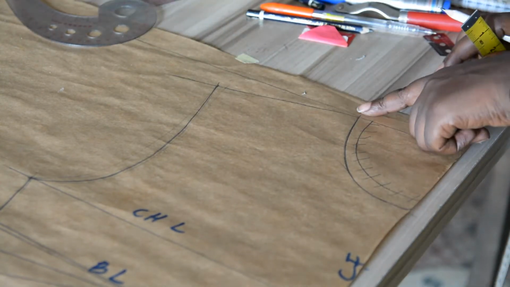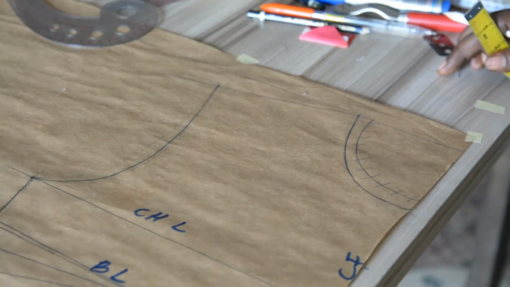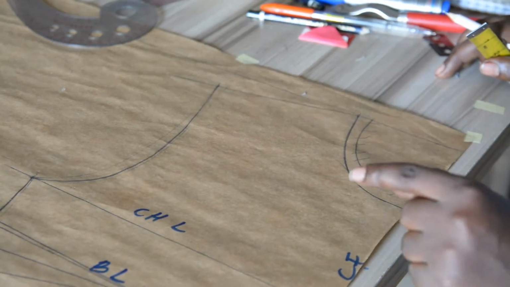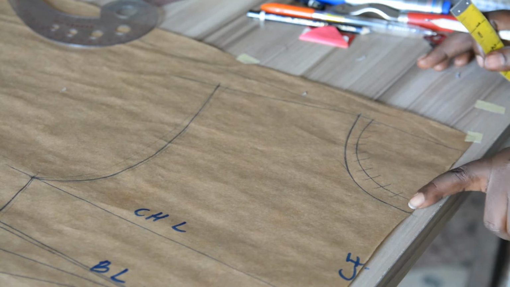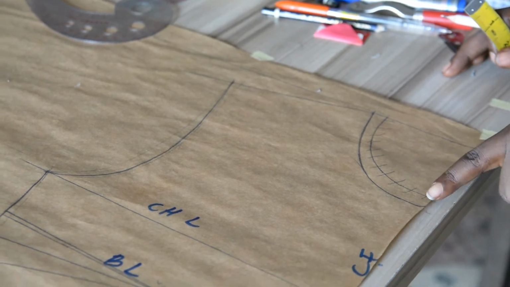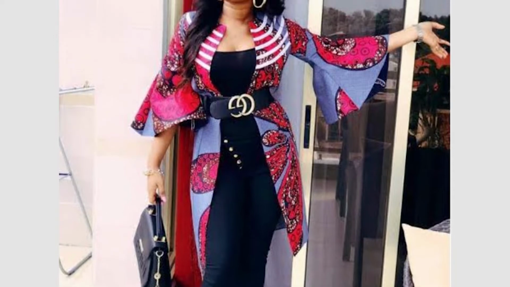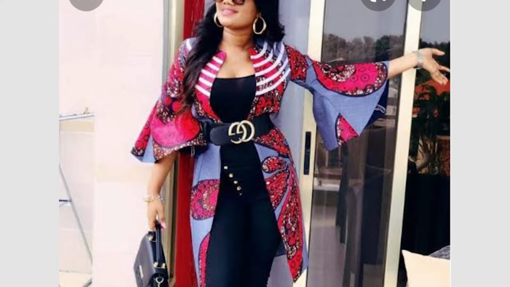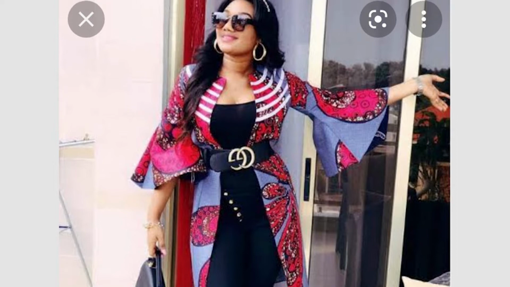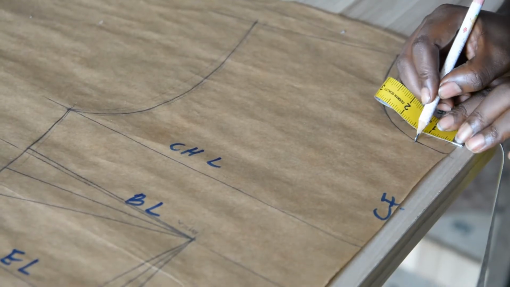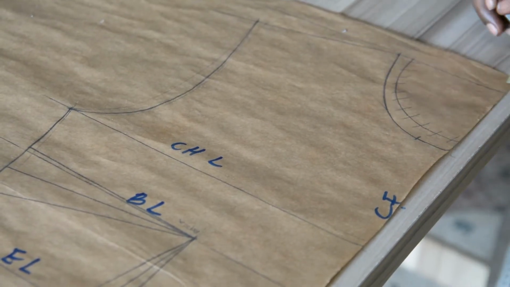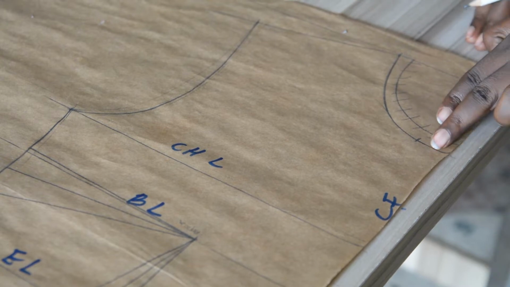After reconstructing the neckline, and because of what we have on our reference image, the neckline does not start exactly at the center of the jacket. You can see there is a little opening in between the neckline. So for this reason, I will be measuring 1 inch inward. This is not constant, it depends on how wide you want the opening to be.